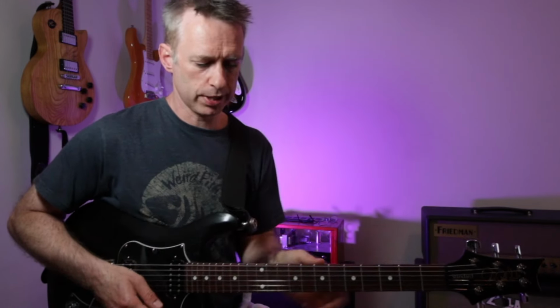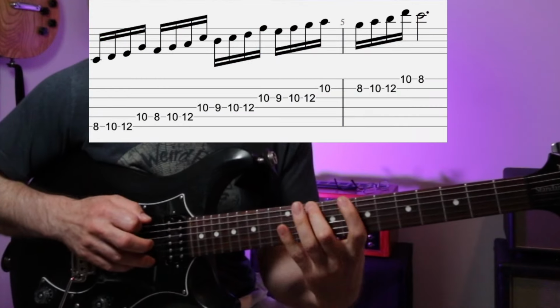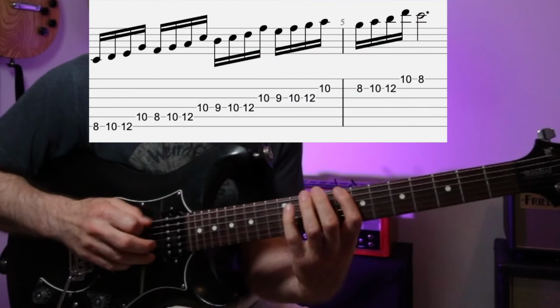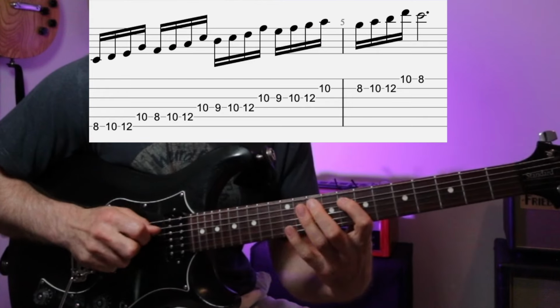Now here's another idea for you. We can actually kind of reverse this whole concept. We can really milk the middle note. So we can do this: we can run up the scale and then go to the middle note instead of the first finger. So you get this.